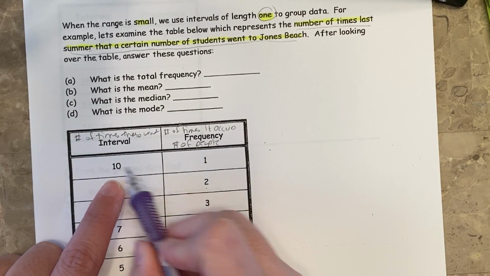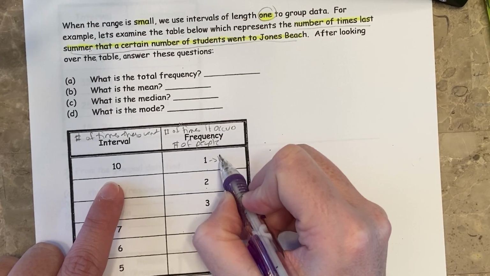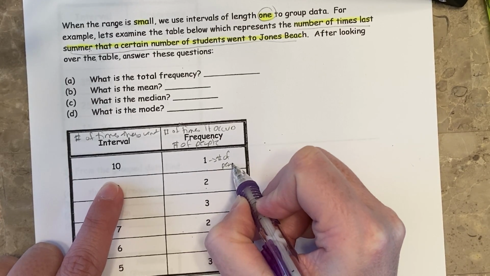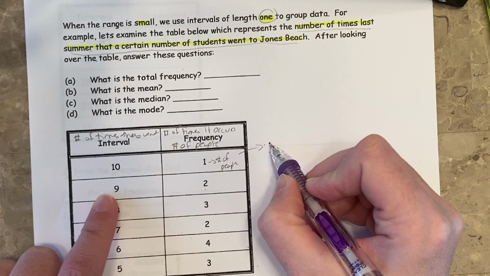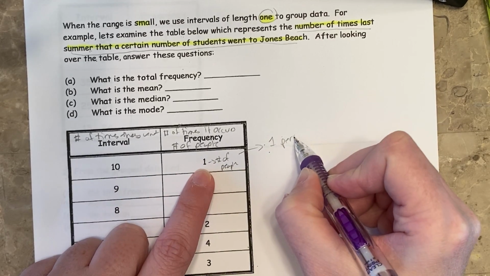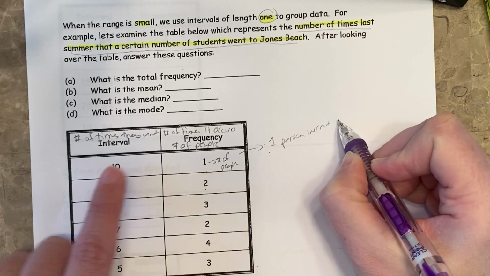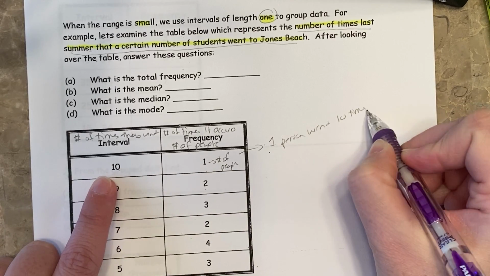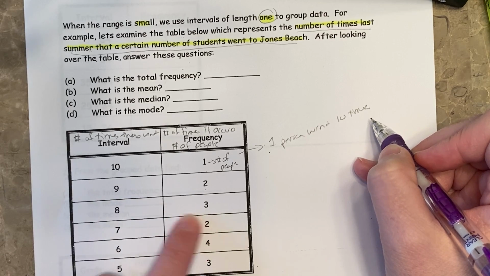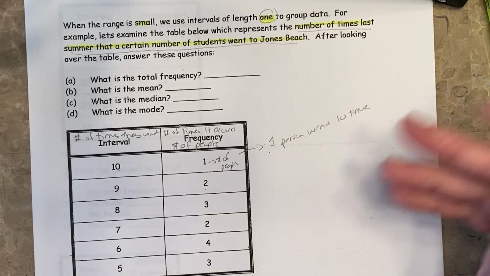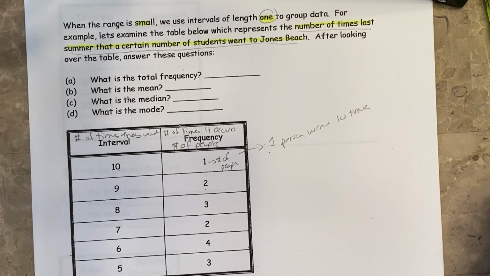So let's just look at the first one, 10 and 1. What this first row right here means is that one person went 10 times. This means 2 people went 9 times, 3 people went 8 times, and so on and so forth. So that's how you would read this table, okay?